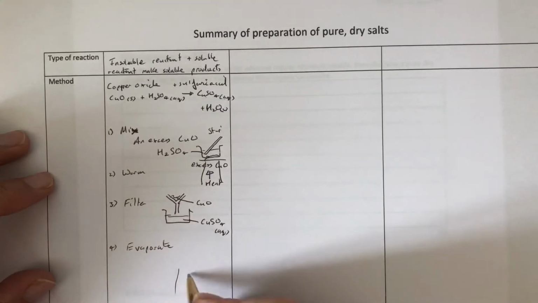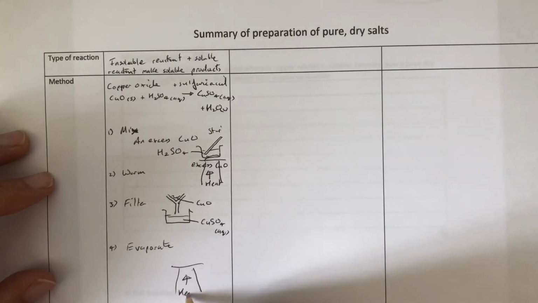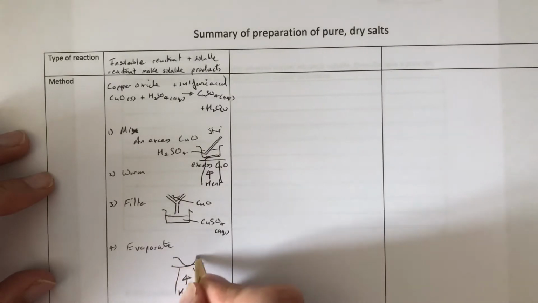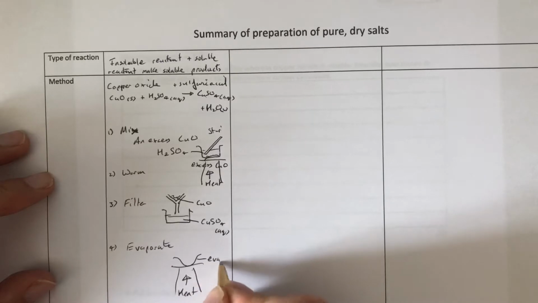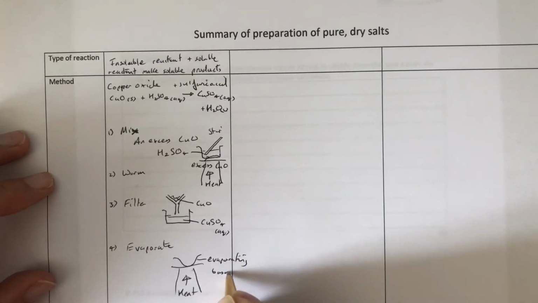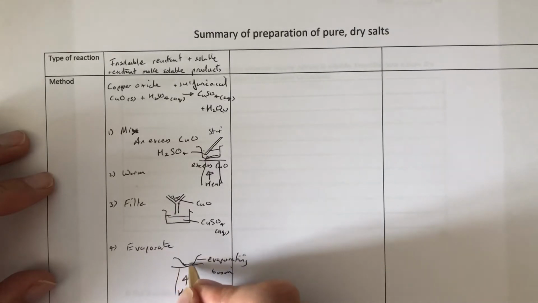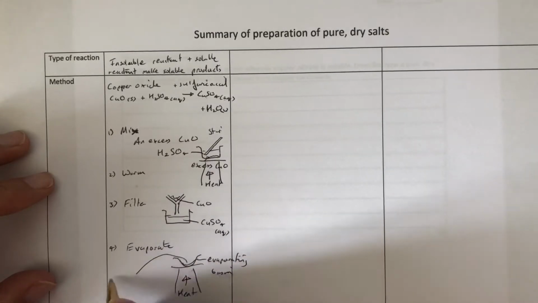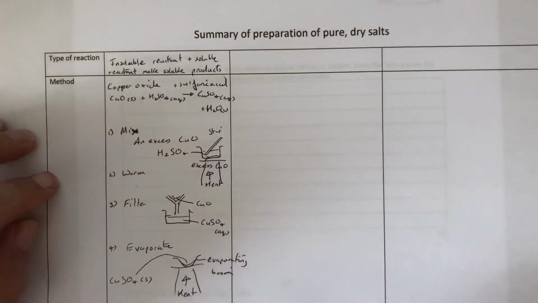And finally, to get the copper sulfate away from the water, we need to evaporate. And we can have a diagram of that. Again, we have a tripod, and we're going to heat under the tripod. On top of the tripod, we're going to have an evaporating basin. And that will drive off the water, and we're just going to be left with our copper sulfate crystals. And there's our pure dry sample.